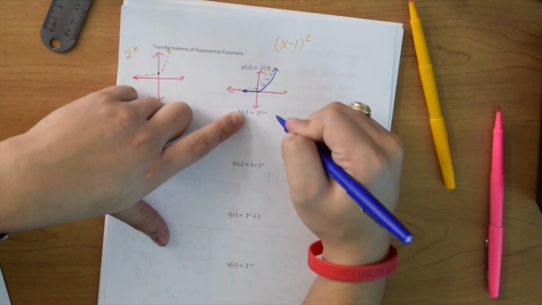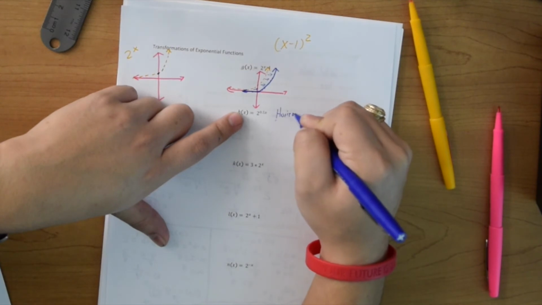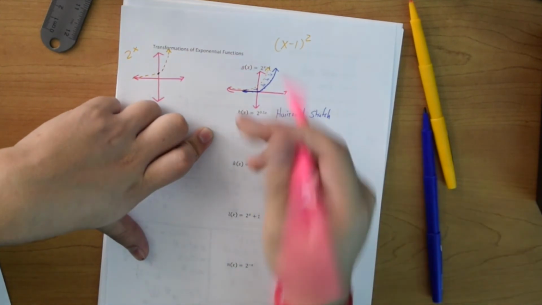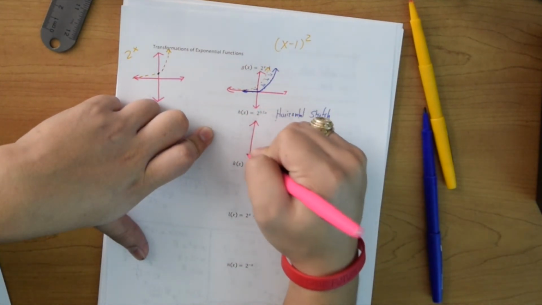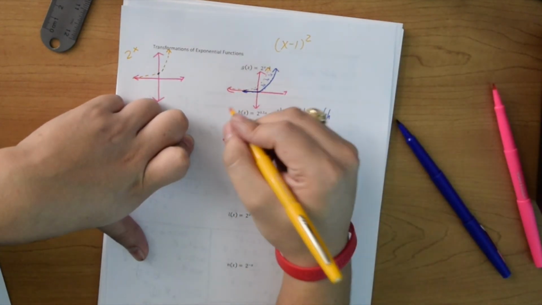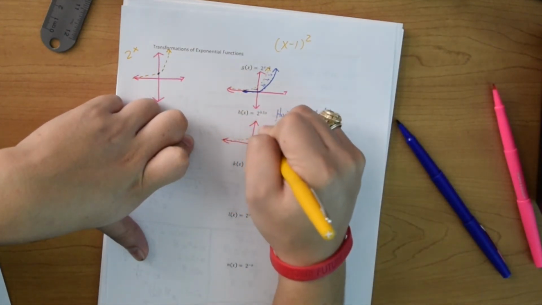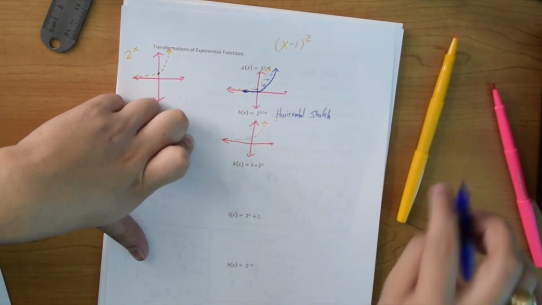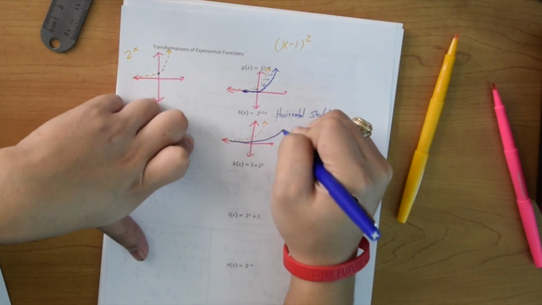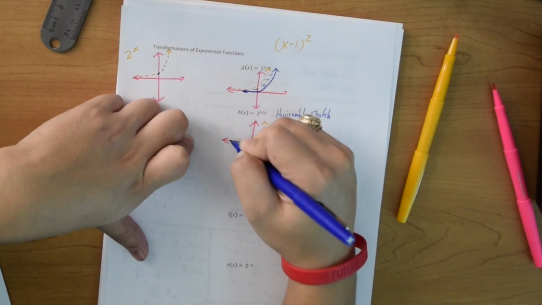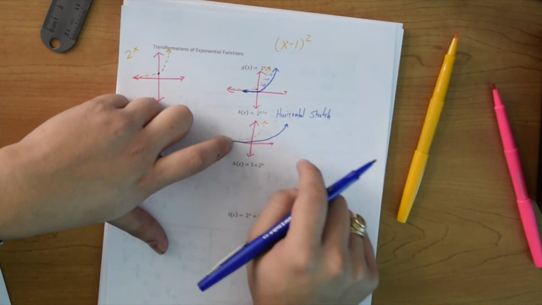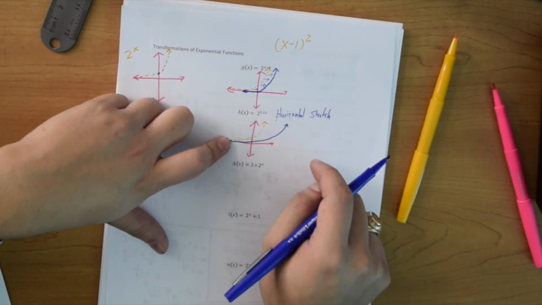So in this case, it's going to be a horizontal stretch. That means in my original function, my original graph looks like this. Then my new one is going to look, and I'm sorry I'm not drawing this perfectly, but it's going to look something like that. Okay, by looking at the equation, how can you tell whether it's going to shrink or stretch?